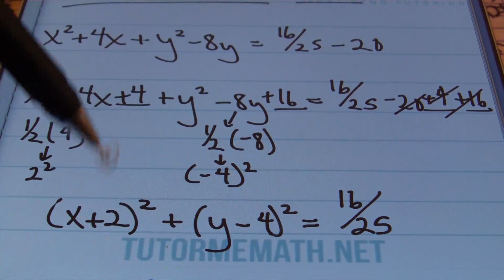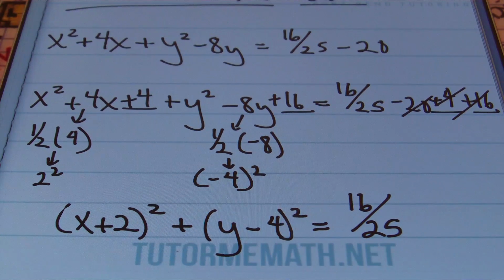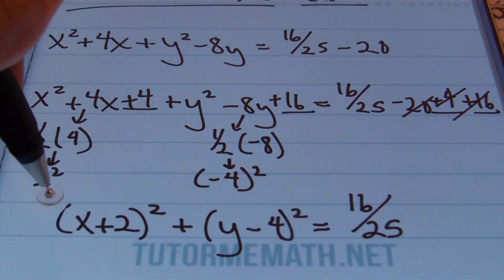Thank you. So yeah, this is the answer. There you have it. This is the center radius form for problem number 8. This is the standard form of our original equation. I'm going to put a red box around it. I am red boxing this.